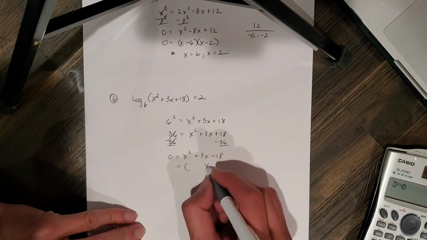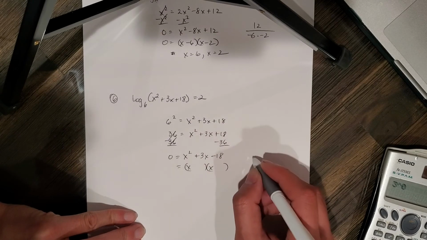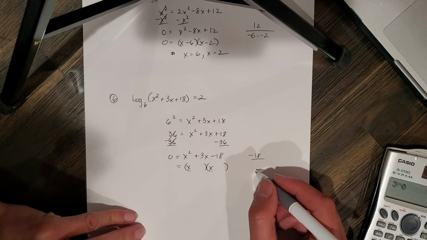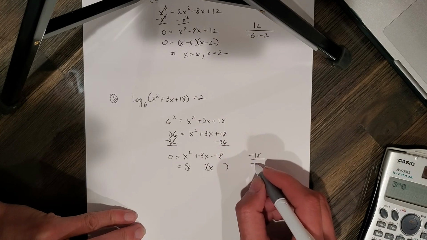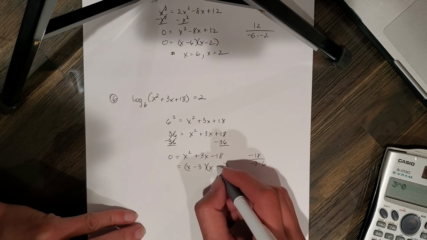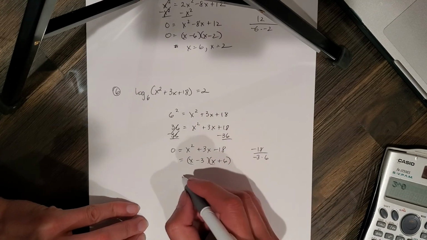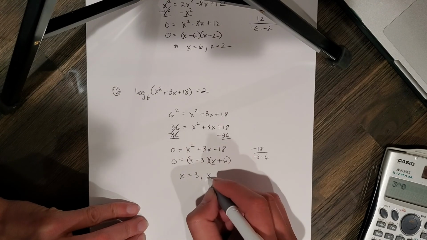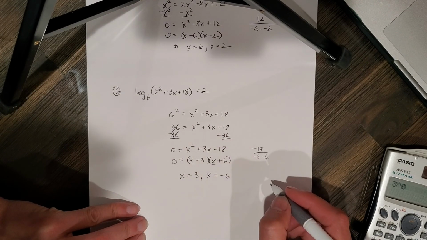Let's factor. That's going to be x times x, and now we need factors of 18. That's going to give us positive 3. That's going to be negative 3 times 6. Okay, so let's put that negative 3 and then plus 6. So my two answers are going to be x equals 3 and x equals negative 6. And that's it.